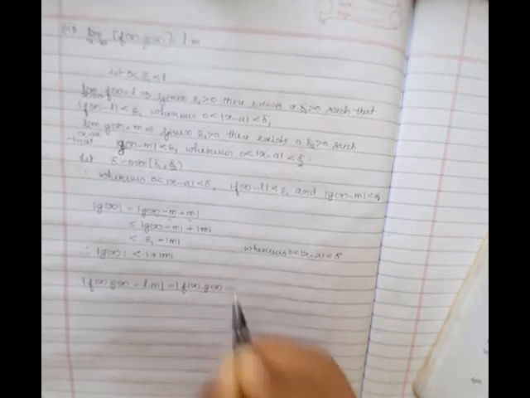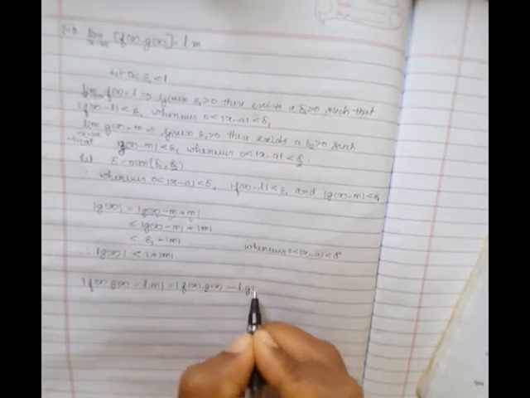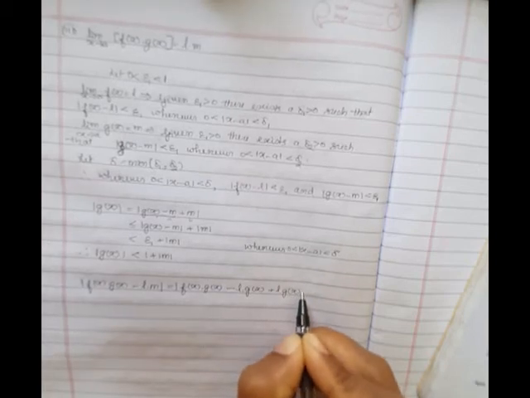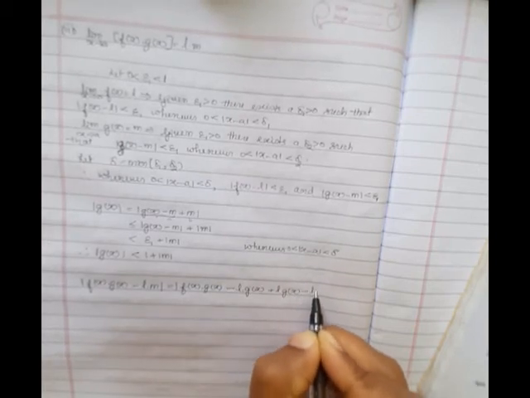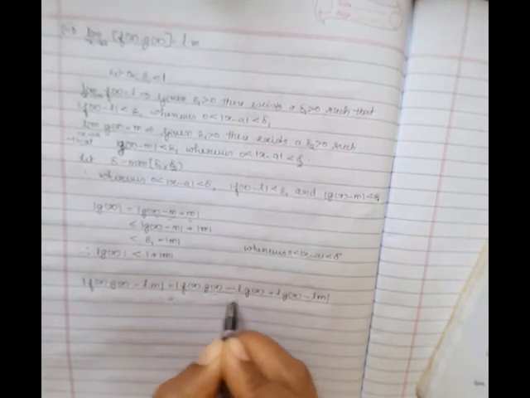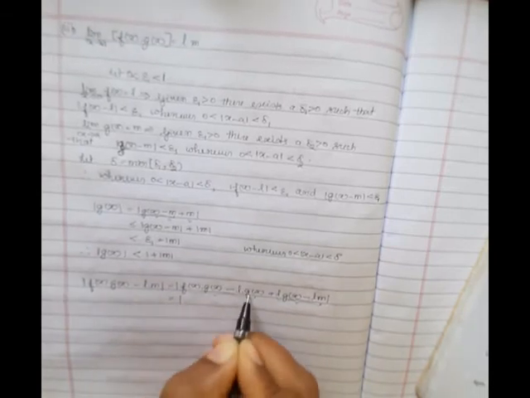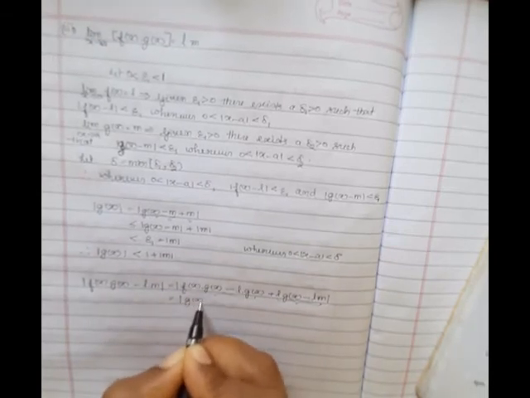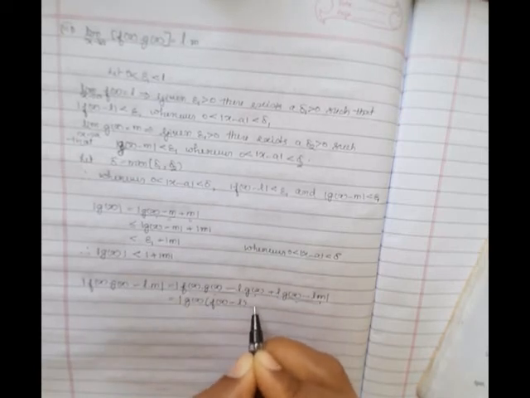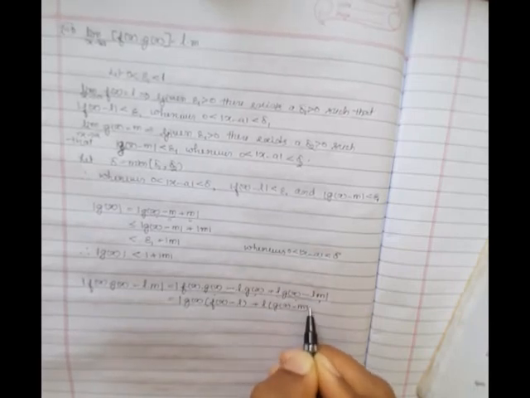I will add and subtract L into g of x. We'll see why this is necessary. L into g of x minus L into m. I will combine the first two terms and the second two terms. So this becomes, in the first two terms, g of x is common, into f of x minus L. In the second two terms, L is common, into g of x minus m.